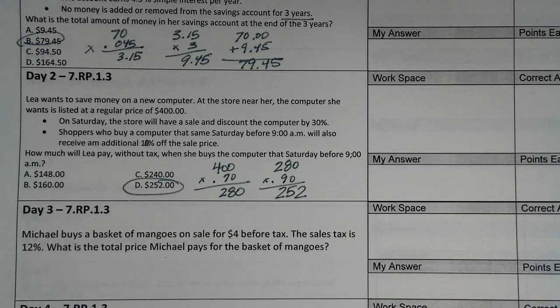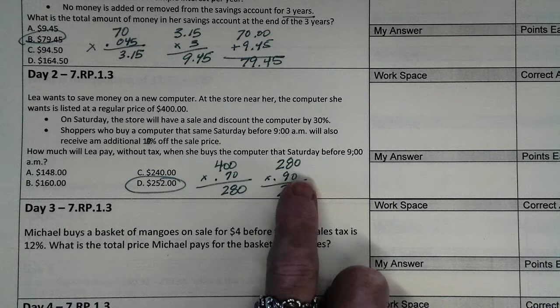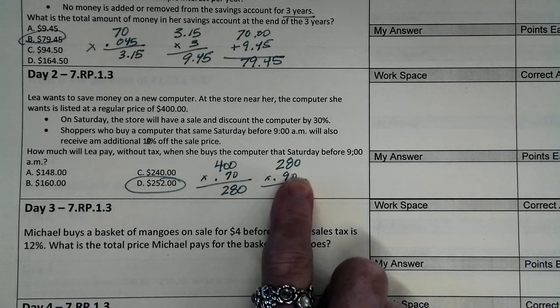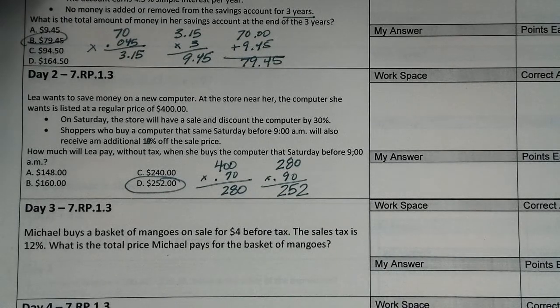Okay? Now remember, guys, of course, that is not the only way to do it. You could have multiplied by the 30%, gotten the amount of discount, and subtracted it. So either one. And then once again, once you got the $280, multiply by 10%, get that, and then subtract it. So there's a couple ways that you could have done this.